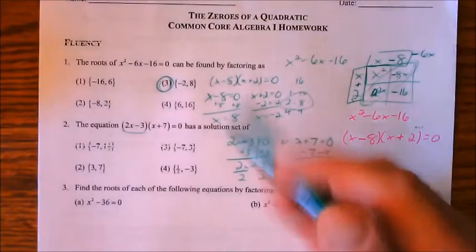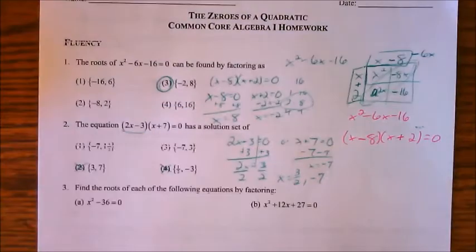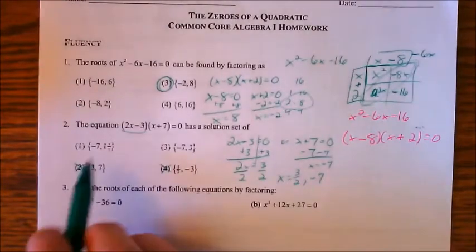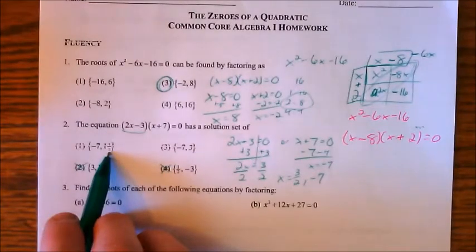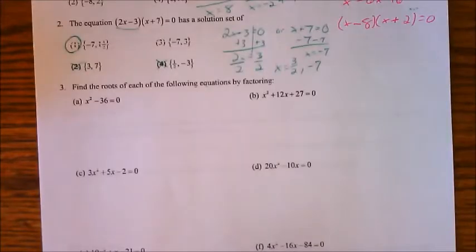So it can't be 4, it can't be 2, because it doesn't have negative 7 in there. And I know my copy got a little chopped up here, but that's 1.5, which is also 3 halves. Right down here, just to show you that you can do these on a calculator. I know it says by factoring, but let's take a look at the calculator.